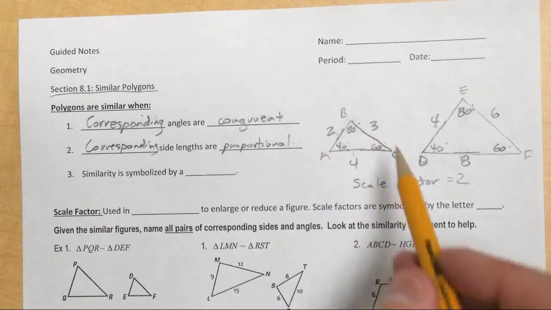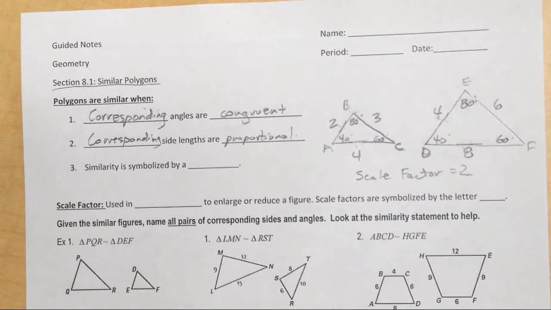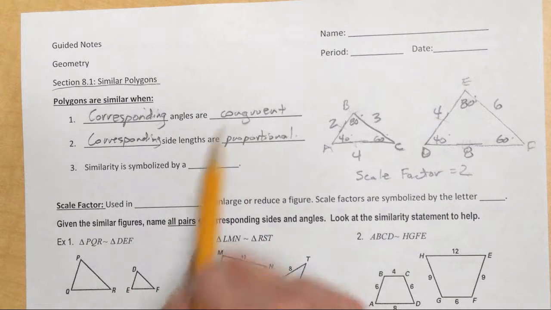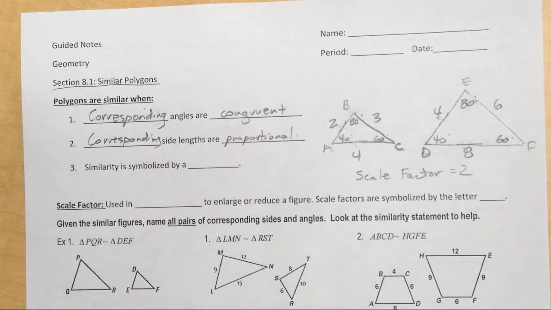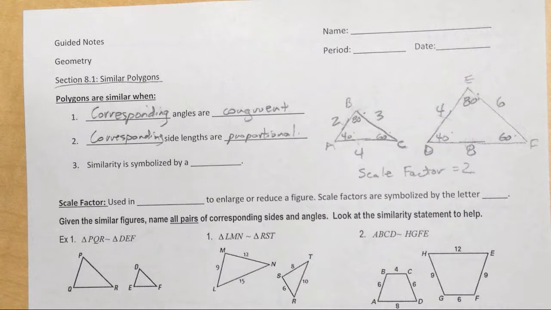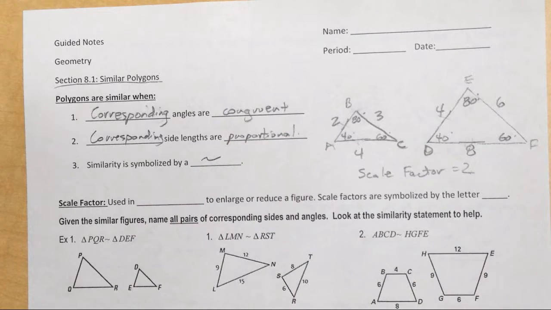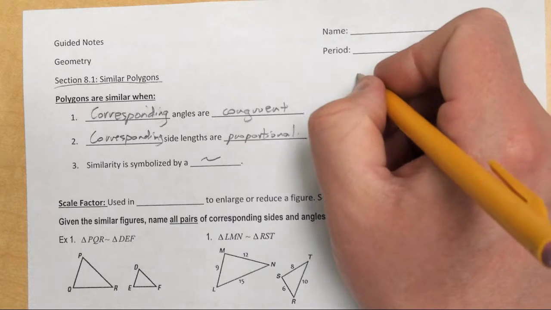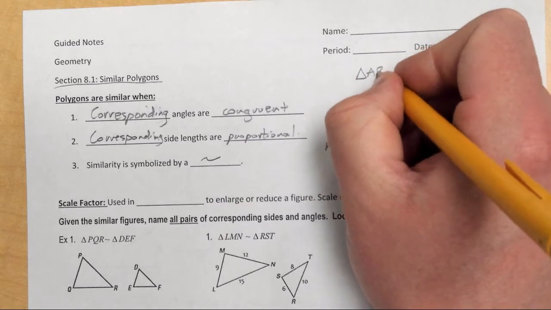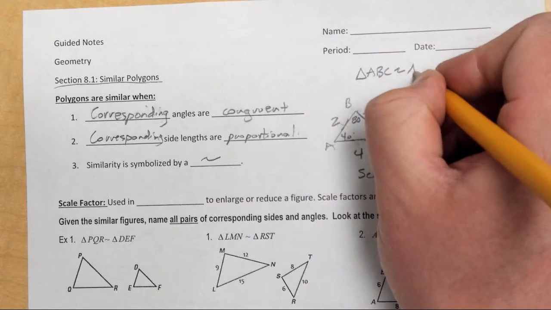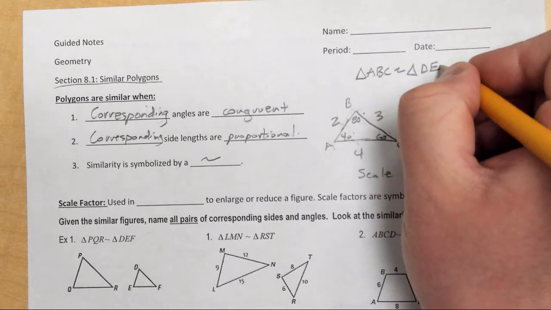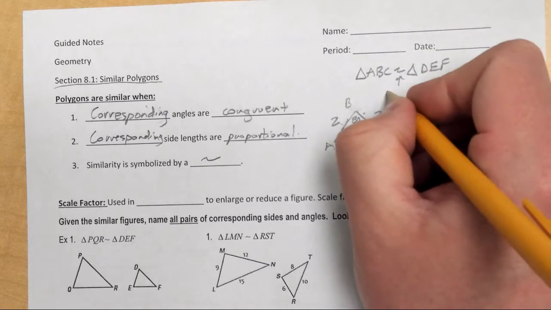So right now, these two triangles would be considered similar triangles because their corresponding angles are congruent and their corresponding side lengths are proportional. Instead of writing the word similar, there's a symbol for similar shapes, and it's this little tilde here. So for example, I could say that triangle ABC is similar to triangle DEF. This little tilde means similar to.